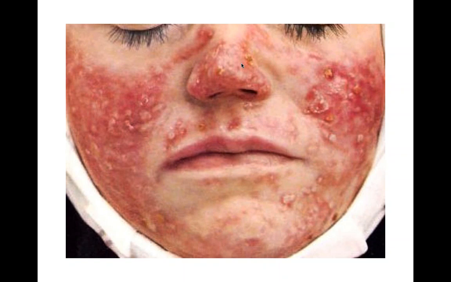In severe conditions, this is a severe case of rosacea. There you can see papules, pustules, okay? You can see the pus. Treatment is topical metronidazole. There can be ocular lesions also, like conjunctivitis. This is also an important point. Conjunctivitis, episcleritis, scleritis, blepharitis, and chalazion.